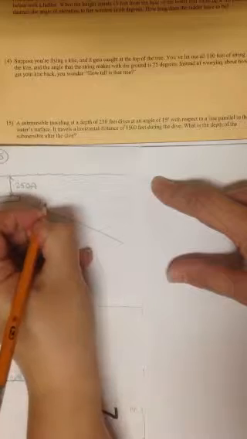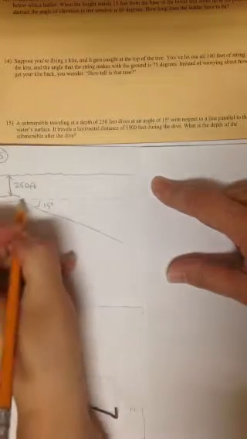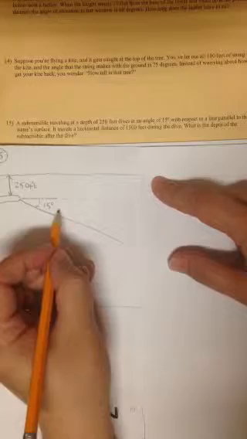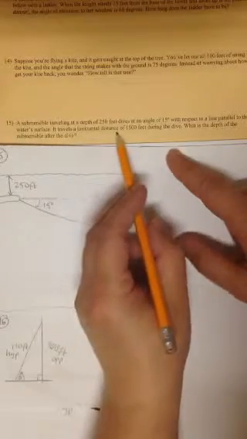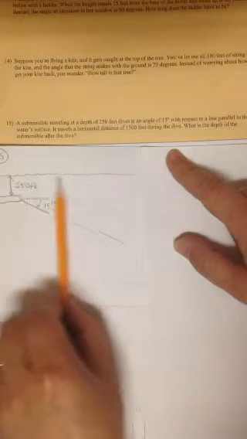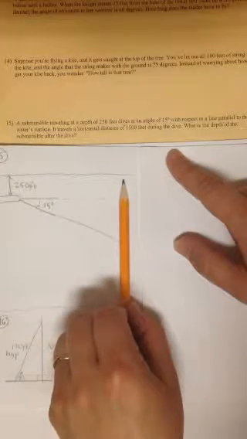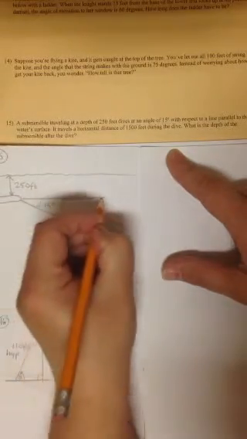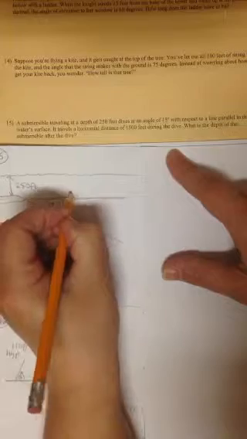Okay, 15 degrees here, between the line that's parallel to the surface and the path that the submersible is going to go. So that's 15 degrees. It travels a horizontal distance of 1,500 feet. So it goes this way, 1,500 feet. The path isn't 1,500 feet, but the horizontal motion is 1,500 feet. So let's say that this is 1,500 feet.